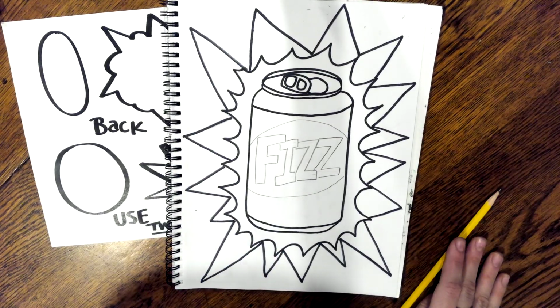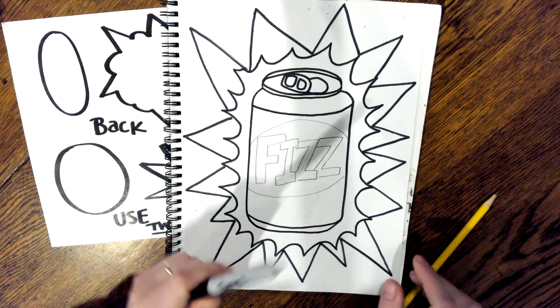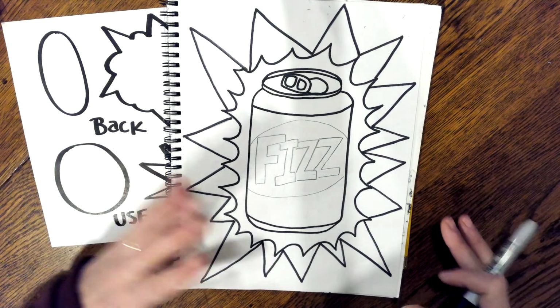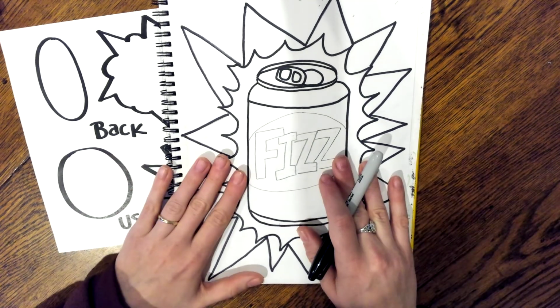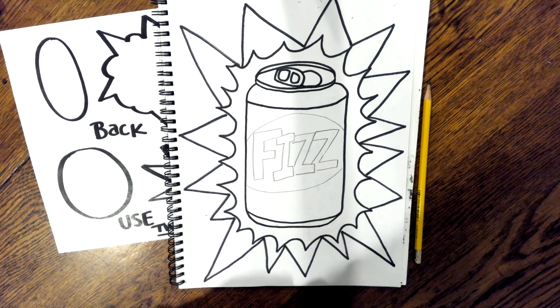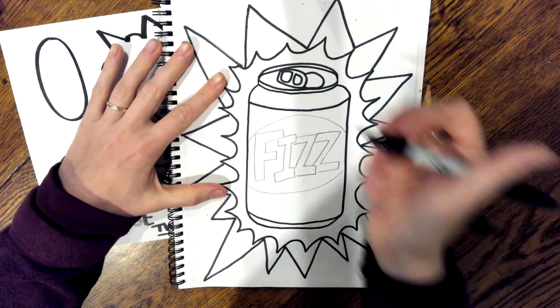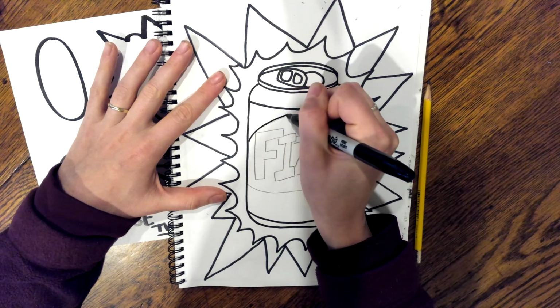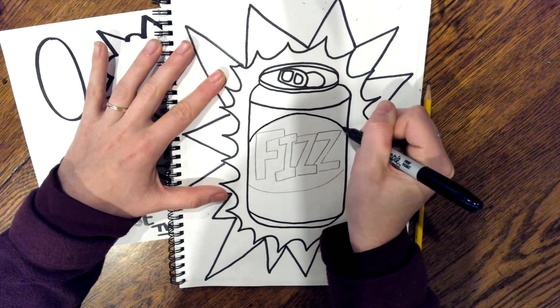After you are done with this, then you can go ahead and outline. I didn't tell you everything you needed, but I'll tell you at the start of the list at the top of the page. But yes, go ahead and just outline the rest of the pencil lines.